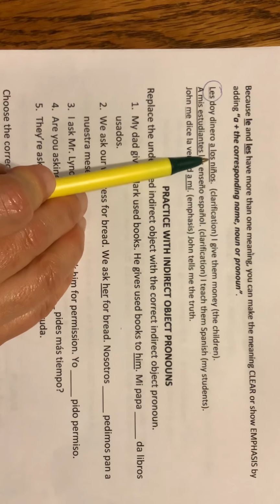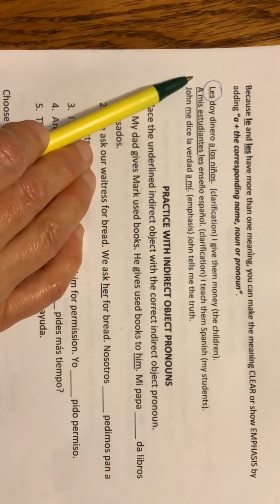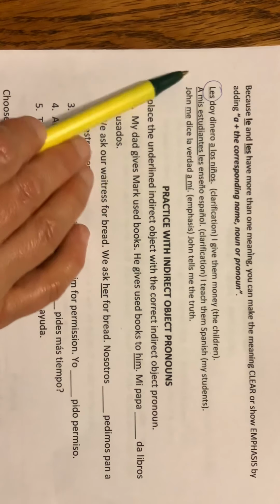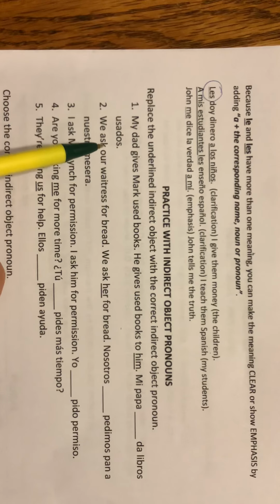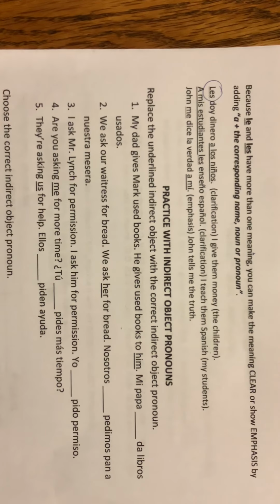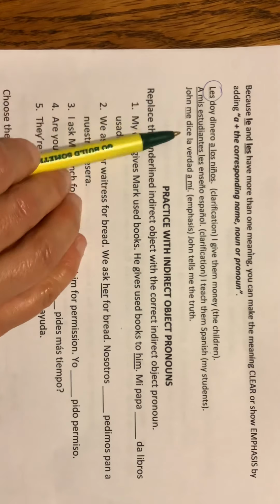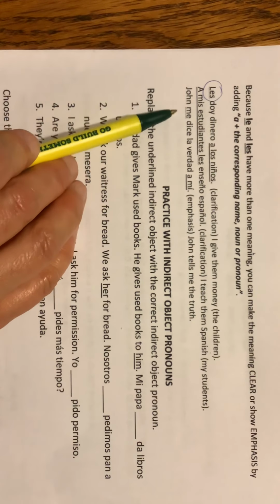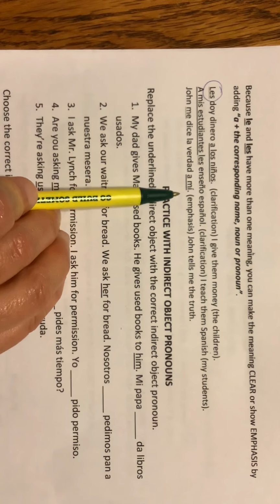And you'll notice I put a los niños at the end of the sentence. On this one, I put it at the beginning because what I want you to know is you can put it either place. It doesn't really matter. I give money to the kids, I give money. It doesn't matter. And then the last one says, John me dice la verdad a mí.